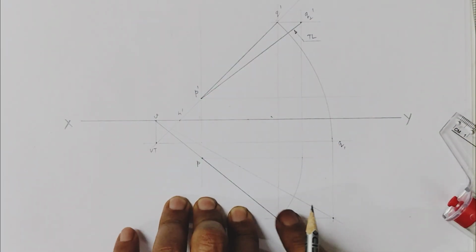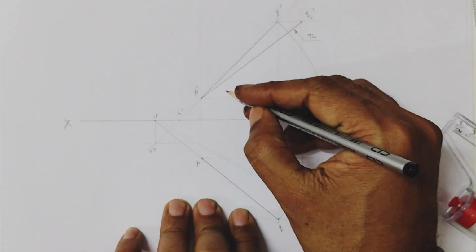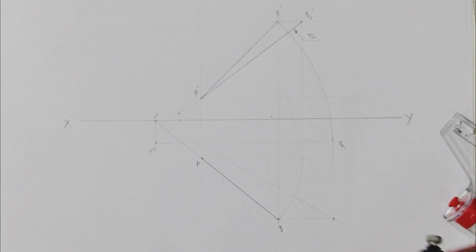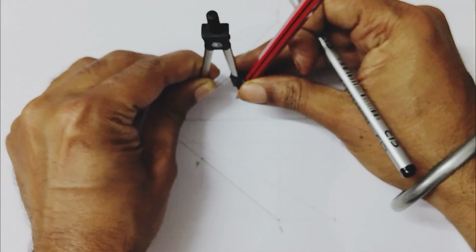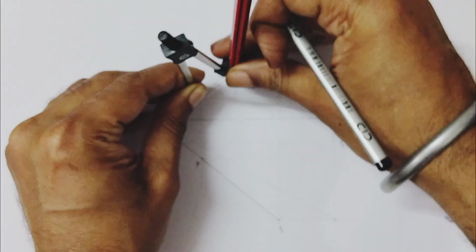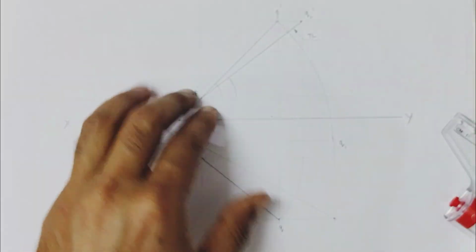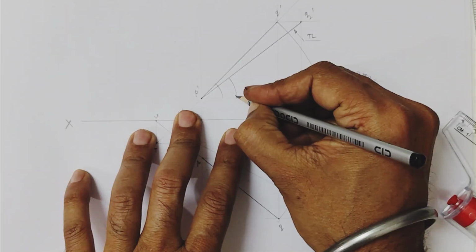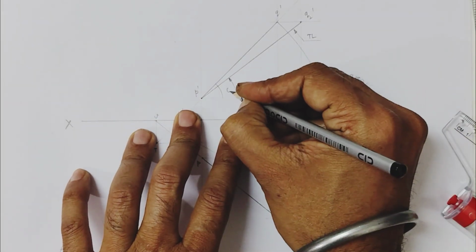Now we also have to find out the elevation's inclination. So we need to find out this angle, and we have to mark this one. So this one is theta, that is asked to find out in the numerical.